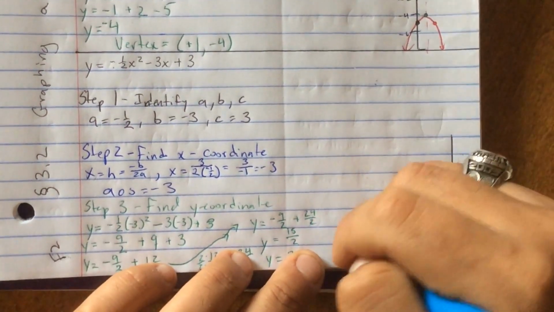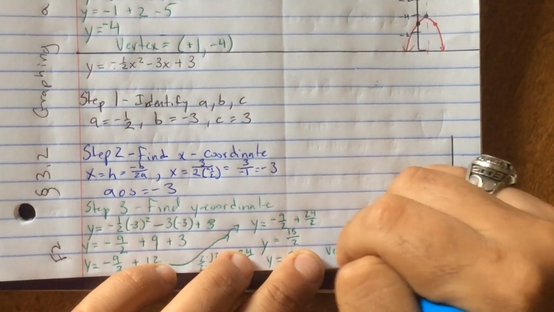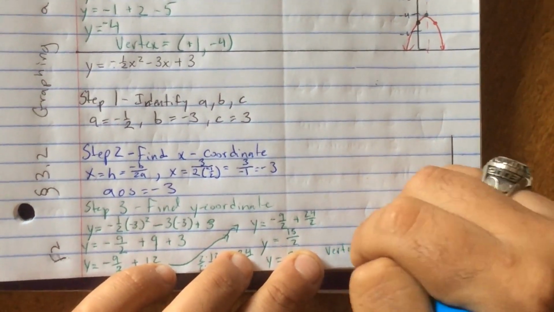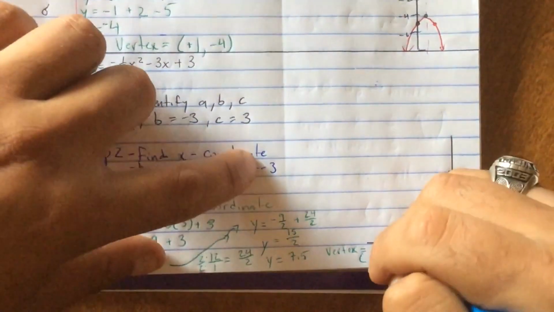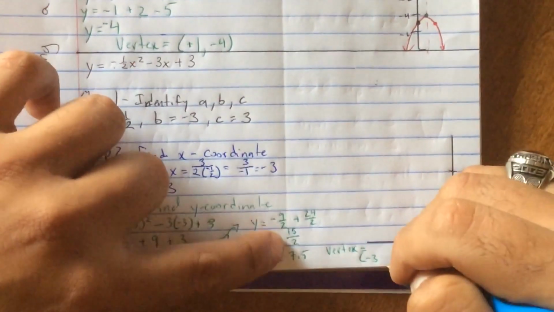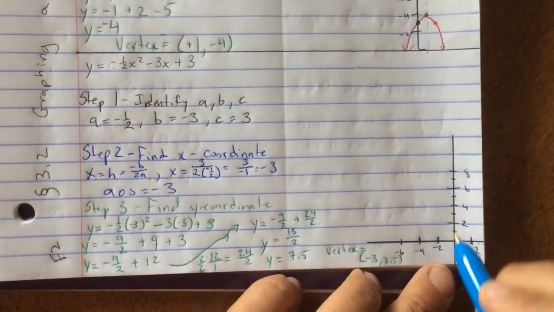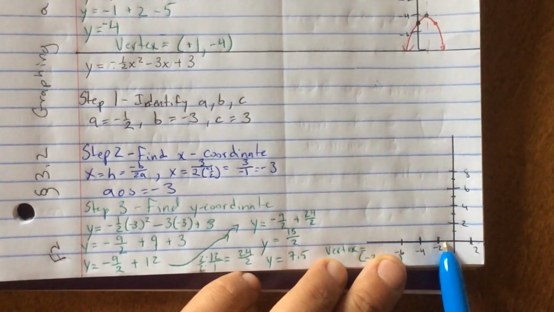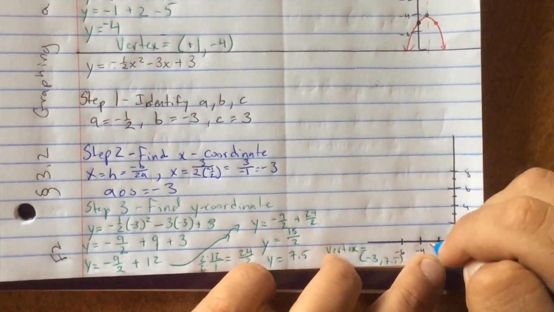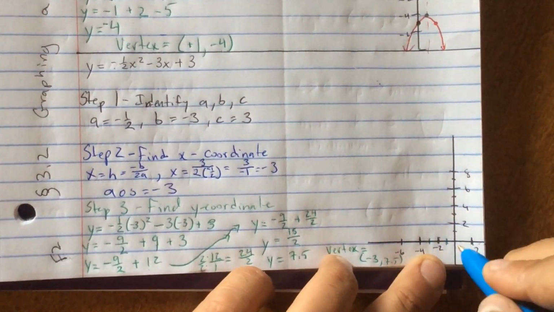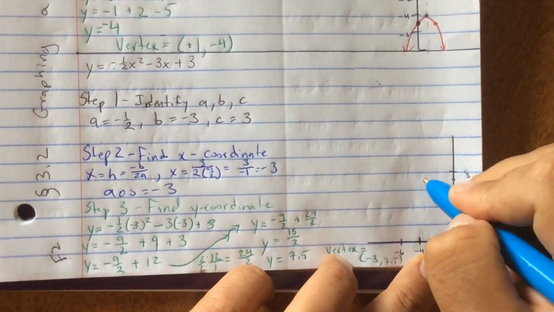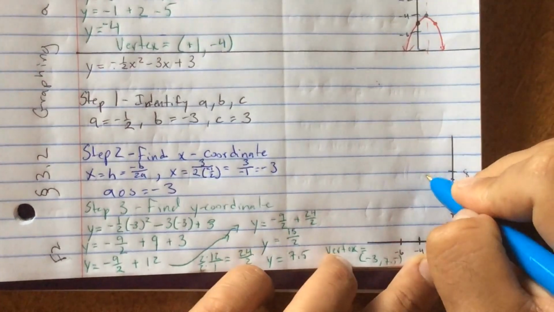So our vertex is going to be equal to our x, which was negative 3, and our y, which was 7.5. And that's actually here. So at negative 3, we have 1, 2, 3. And then at positive 7.5, which is about right there.